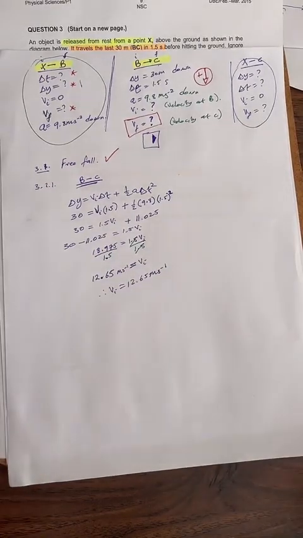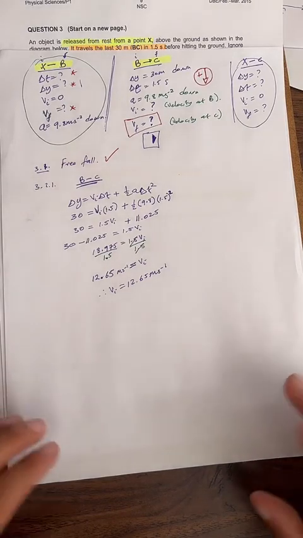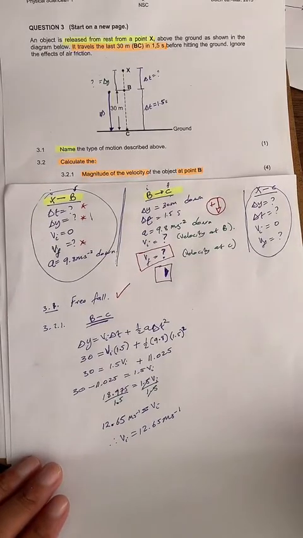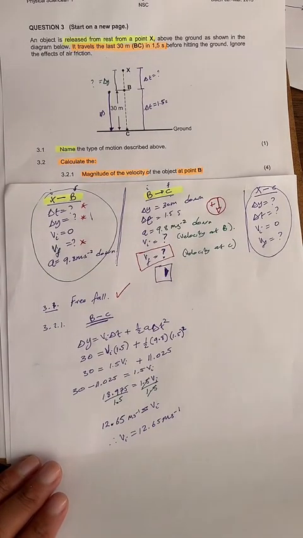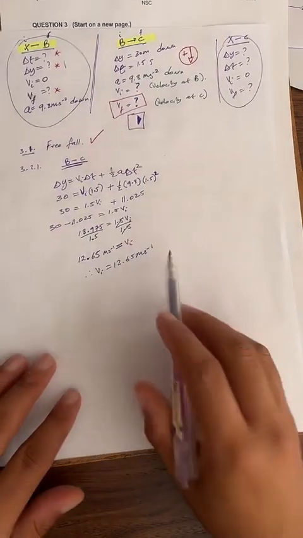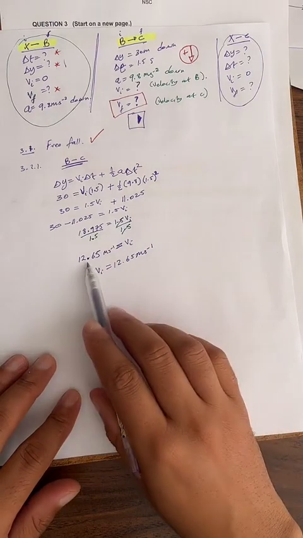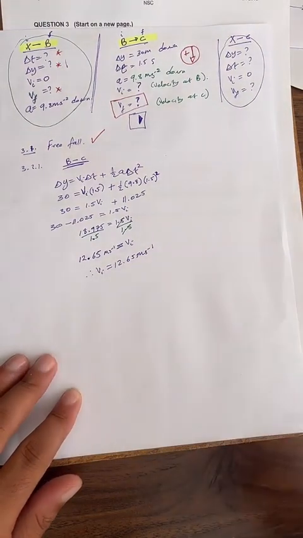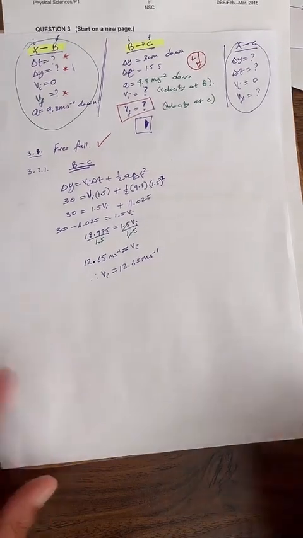Now let's go look at the question again. Once you've done this, you are sure you've done your math correctly, but reread the question again. Make sure that you understand what the examiner is asking for. The examiner is asking for the magnitude of velocity. He did not say calculate the velocity. The examiner said calculate the magnitude of velocity. So it means you don't have to write direction. If the answer was negative, you rewrite it as positive. You don't write direction if they want magnitude.